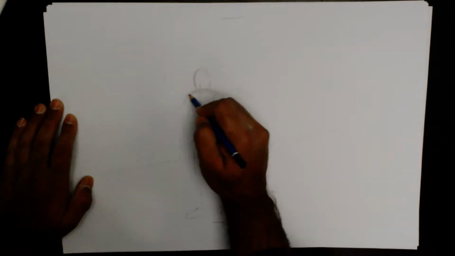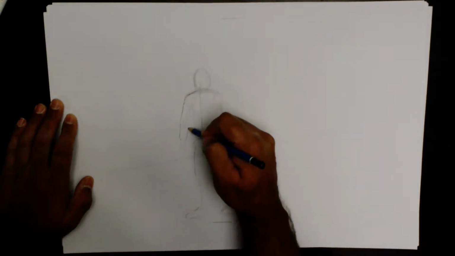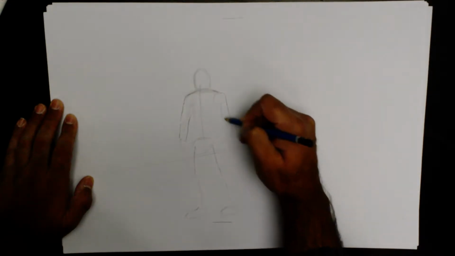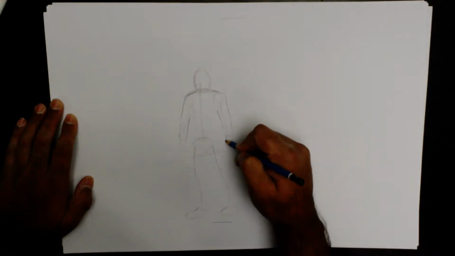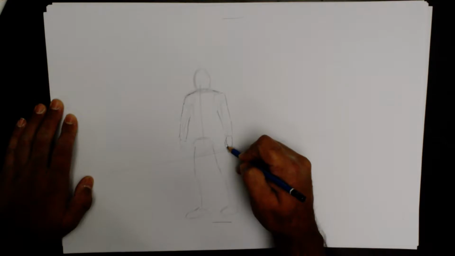So let's get the guy going first, and I'm drawing the fatigues or whatever I intend him to wear right over the skeleton that I put in.